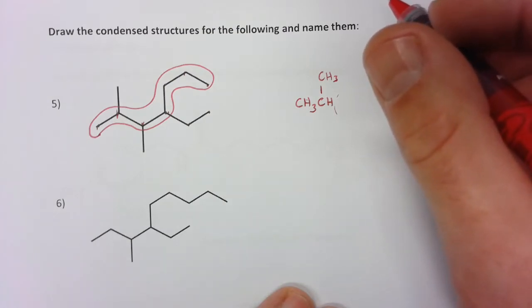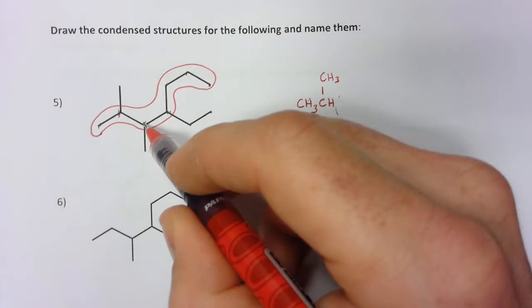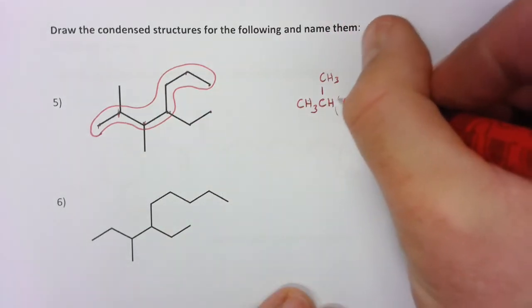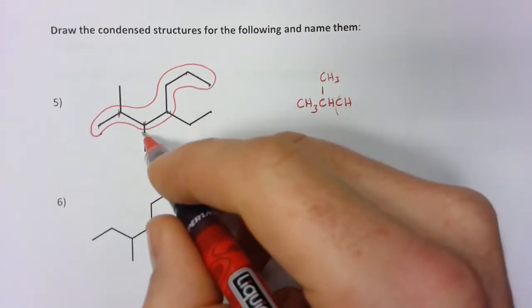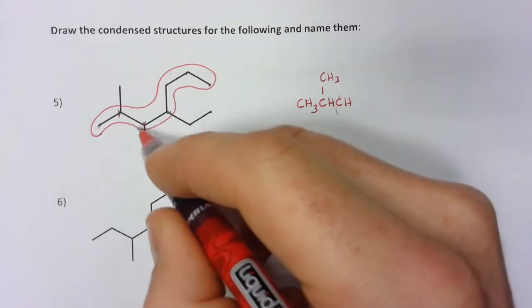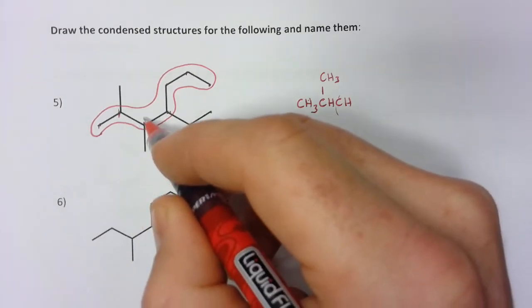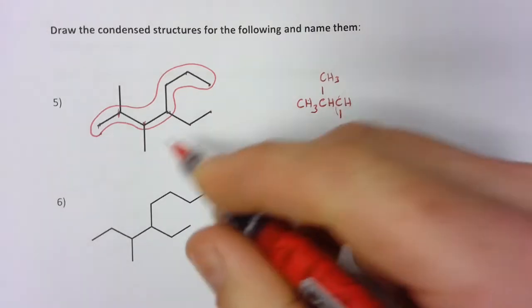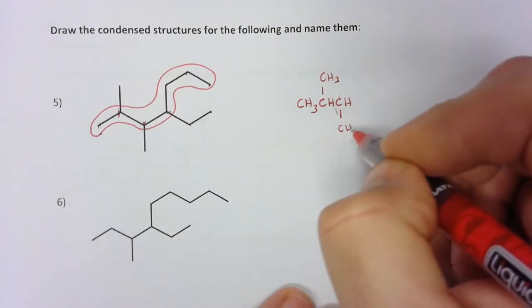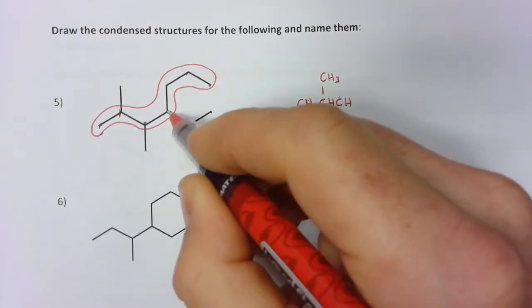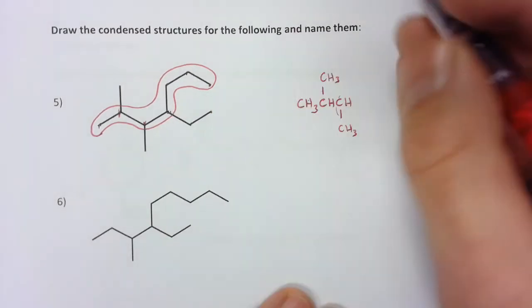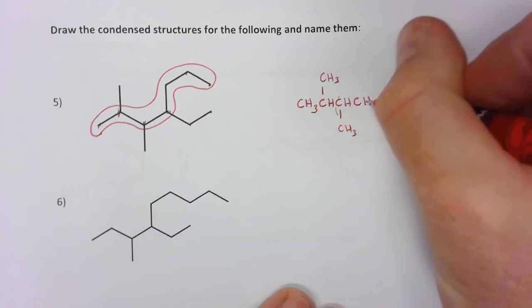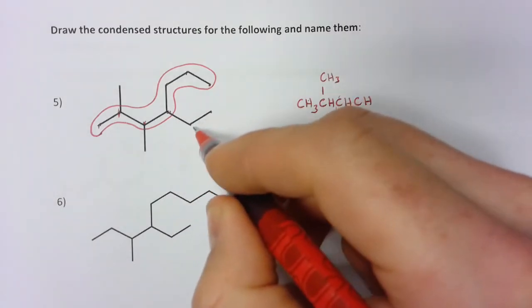Next one is a CH, and I know it's a CH because this carbon has 3 bonds to other carbons, so it must only have 1 bond to hydrogen. And then I'm going to put this CH3 down here. Moving on to the next carbon, this one is also a CH, except this one has an ethyl group coming off of it.